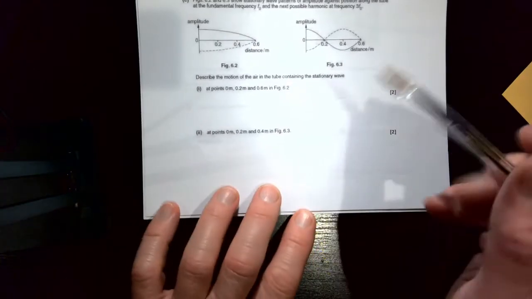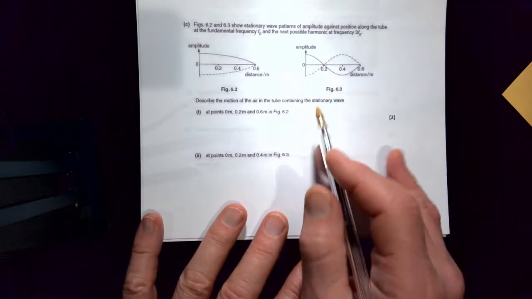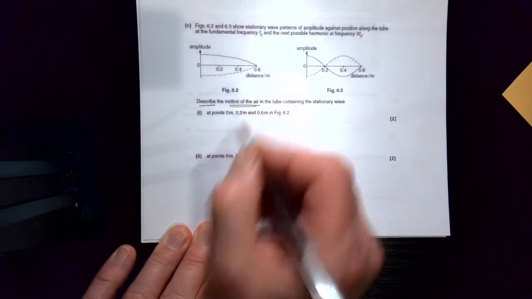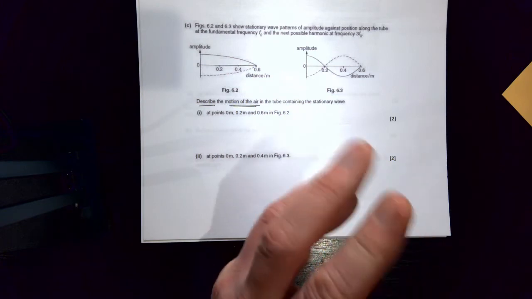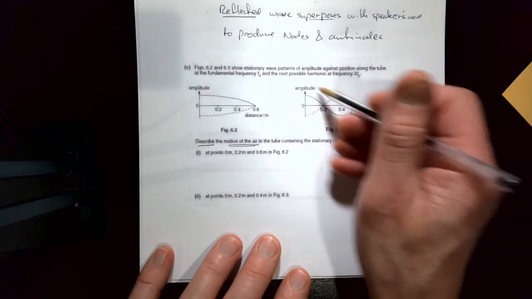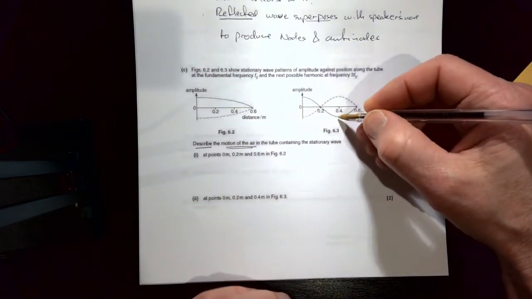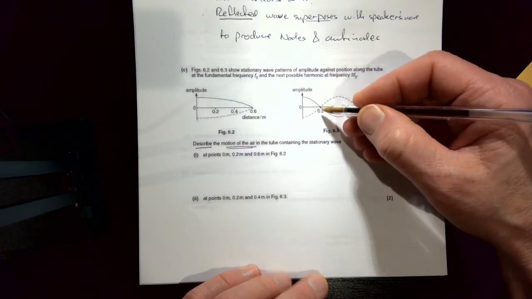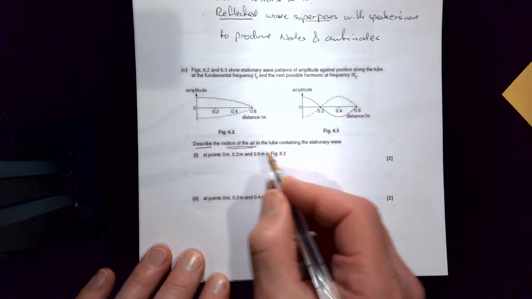Okay, these ones should be fairly straightforward. Most of the questions we've done have been quite hard, but this isn't actually that. It says describe the motion of the air. Some people go, oh, nodes and antinodes. No, how is it moving? So what we're indicating with this is we have this wave, but what is actually happening in the wave? What's the movement doing? Here, for example, we've got a big vibration. Here we've got no vibration. That's the bit that matters. It's not about fancy terminology. It's describe how it moves.